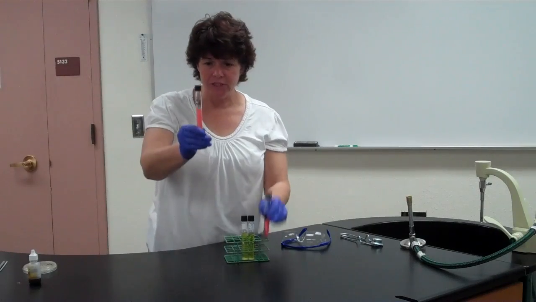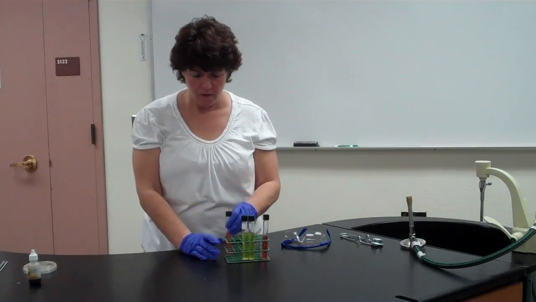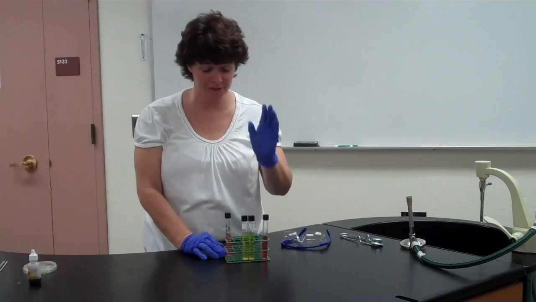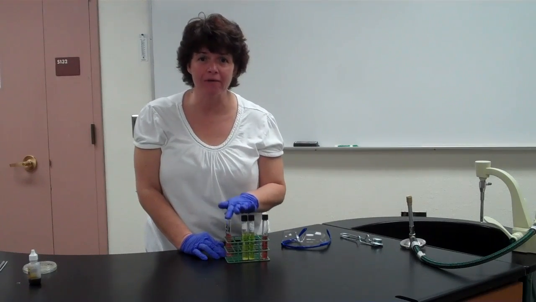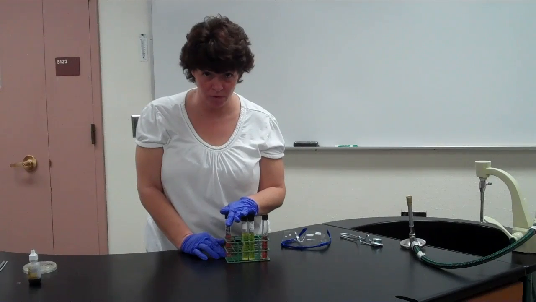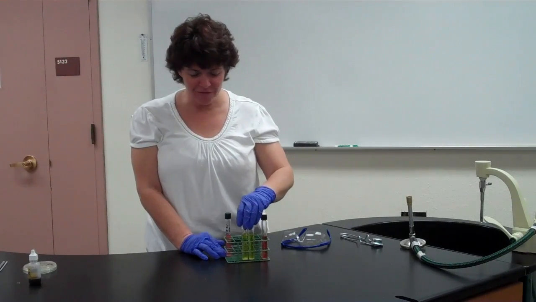So make sure if it didn't change color that you look for growth first. All right? Or, gosh, I'm not doing well today. Okay, in all tubes, look for growth first because you can't read a result until you've seen that it grew. Okay? All right. The next thing that you're going to look for is color change.